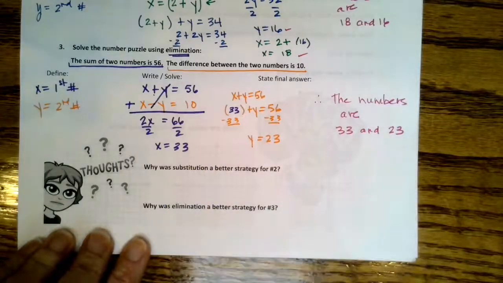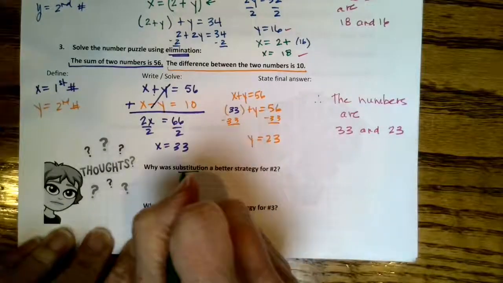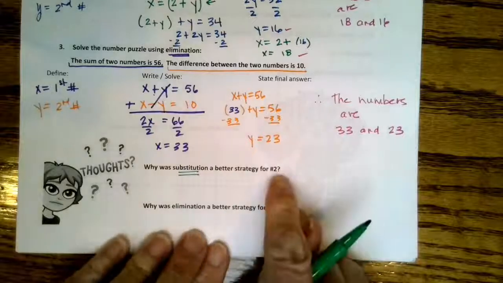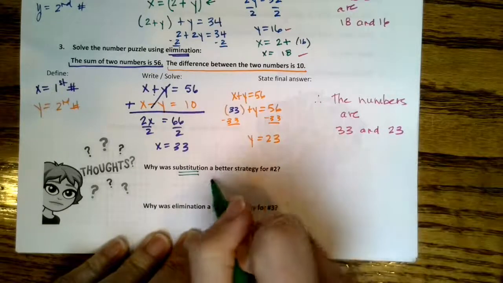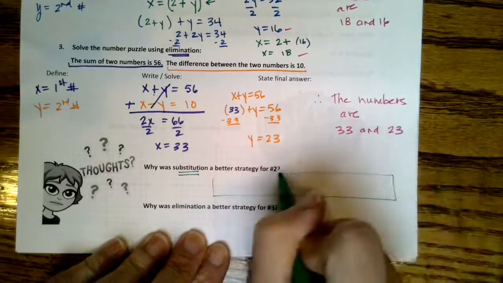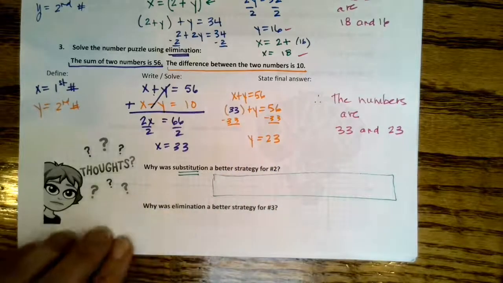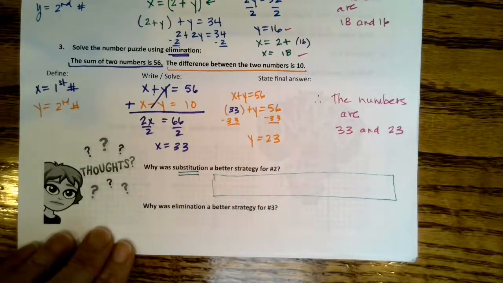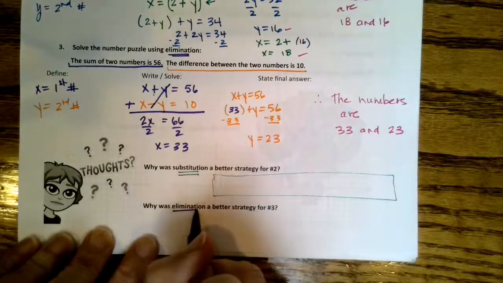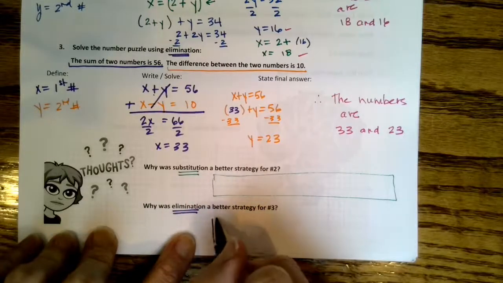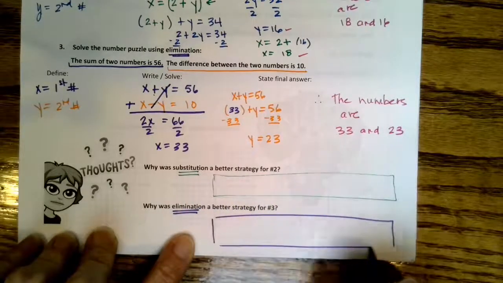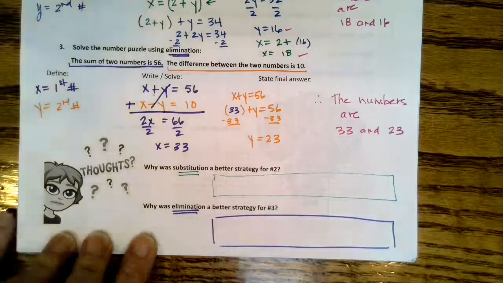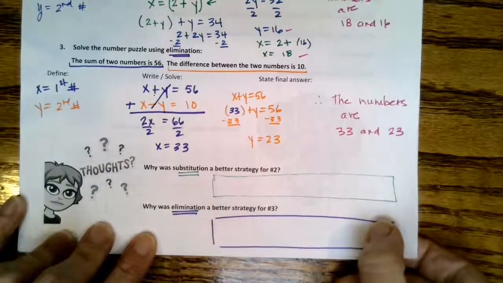Okay, so here's some good thoughts for you. Why was substitution a better strategy for number 2? And I really want to hear your thoughts. I really want to read what you think, why it works. If you're not sure, go back and listen to the video, rewind, because I explained it. Why was elimination a better strategy for number 3? I really want your words in these boxes. I want you to tell me why you think that's true.